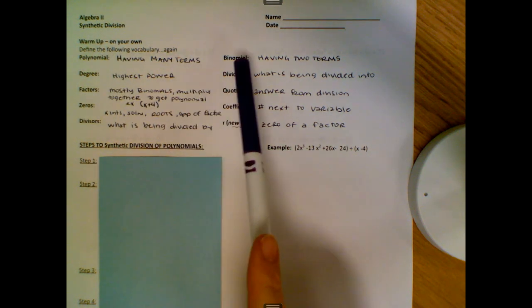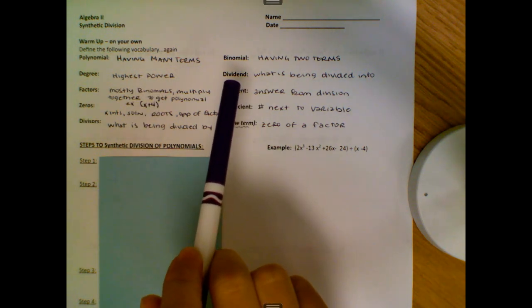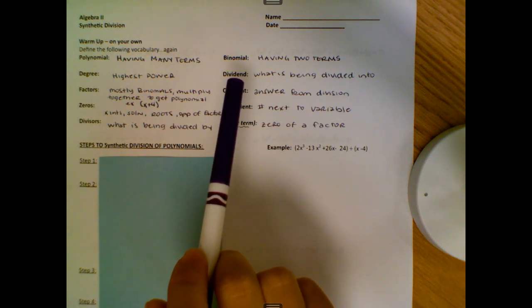A binomial has two terms. A binomial is a type of polynomial that's very specific to two terms. The degree of a polynomial, the degree of a binomial, comes from the highest power. The dividend is actually an old term. So dividend is in a division problem, and it's what is being divided into. Factors, so they're mostly binomials. They multiply together to get a polynomial.